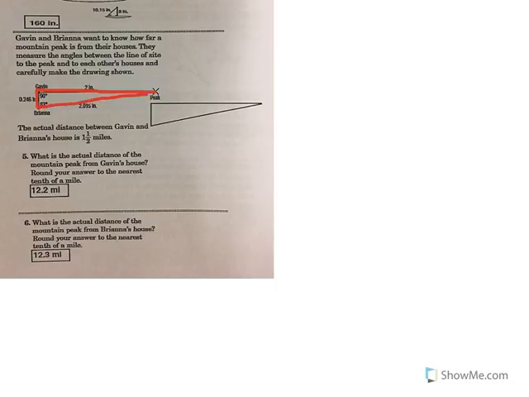Okay, now in this figure down here, it says the actual distance between Gavin and Brianna's house is 1.5 miles. So this is the angle of Brianna's house to the peak, and then this is the angle of the line of sight up here. Okay? So this is the model because it's in inches. It's much smaller. It's a model.